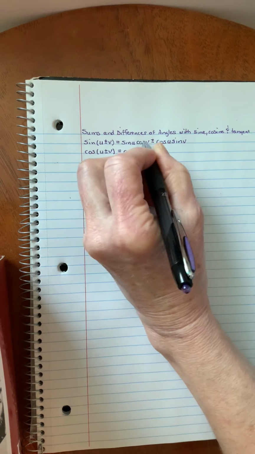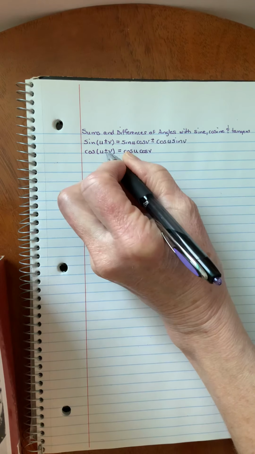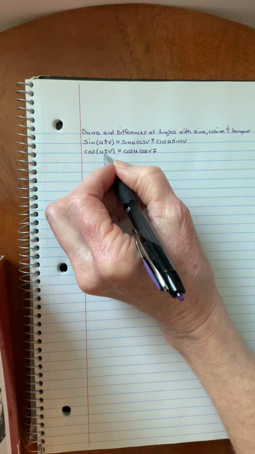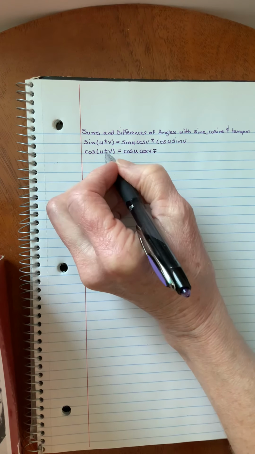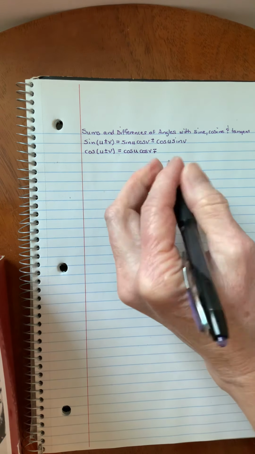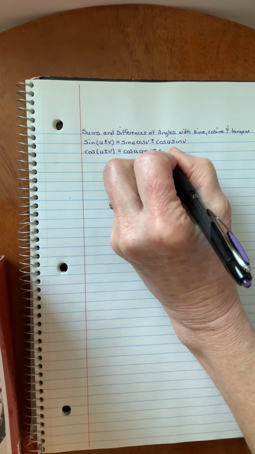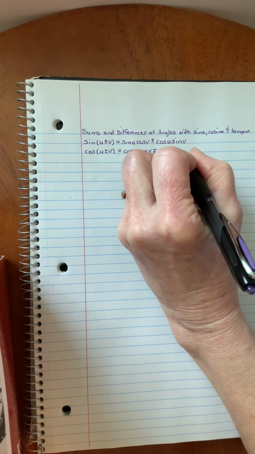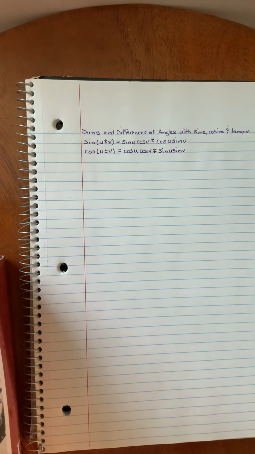If I have cosine of u plus or minus v, that is the cosine of u times the cosine of v. Notice how these are different. And then this one is minus or plus. So if this was plus, then this is minus. If this is minus, then this one's plus. And then we've got the sine of u, the sine of v.